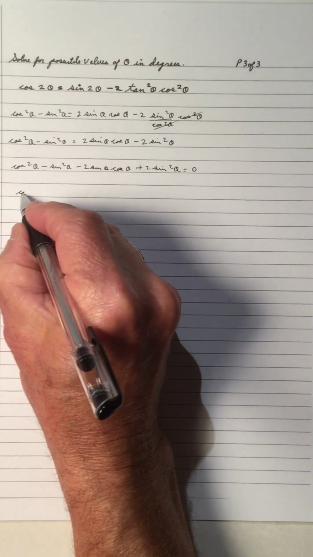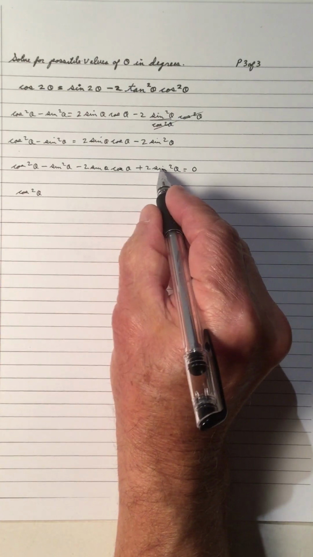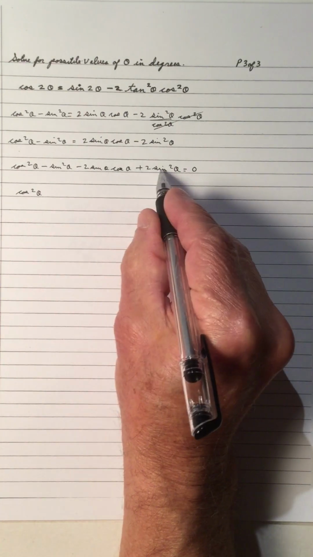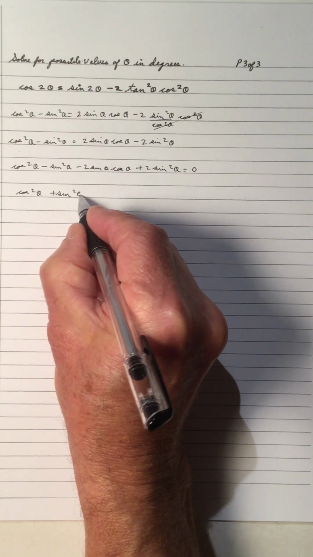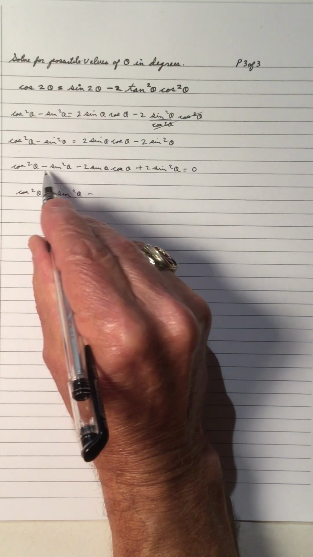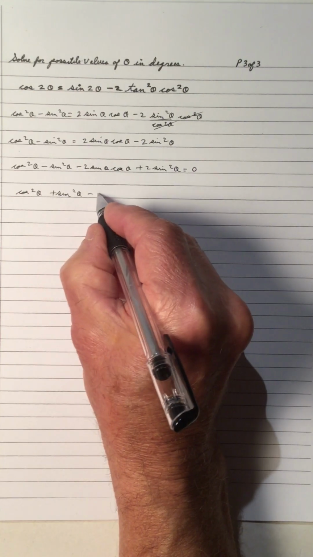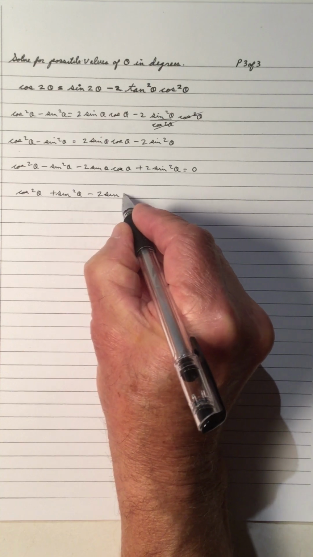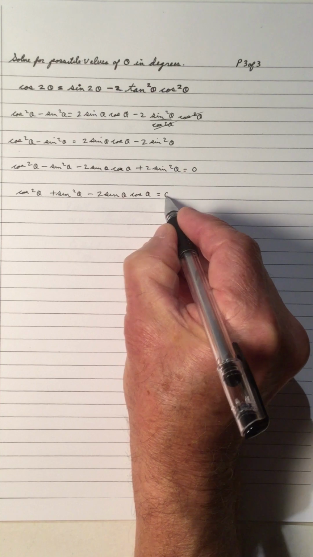So this is cos theta. And if I add these two together, they're like terms. So I get a plus sine squared. It's a minus 1 plus 1, a plus sine squared minus 2 sine theta cos theta equals 0.